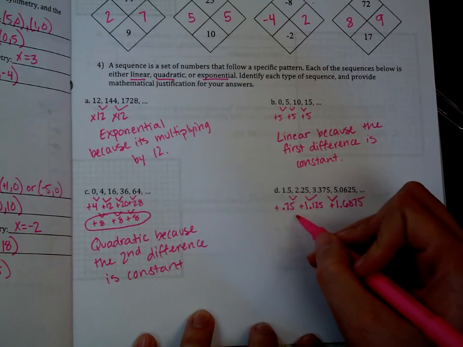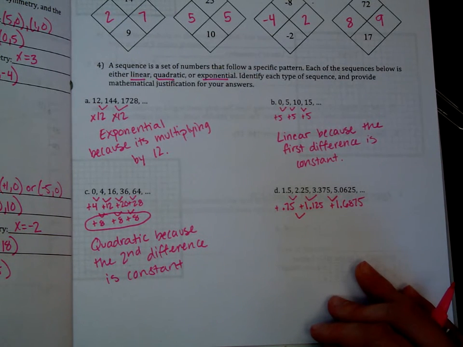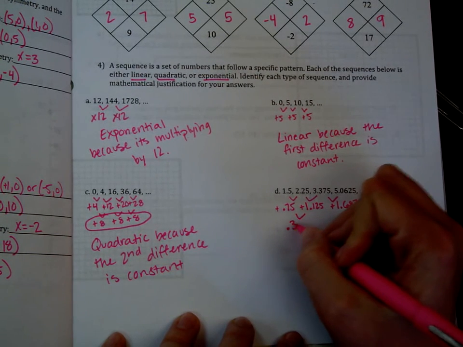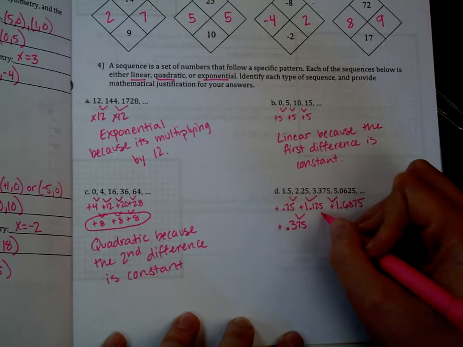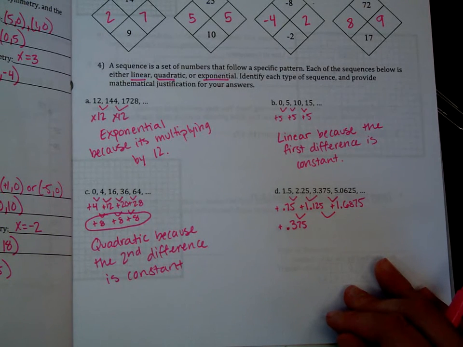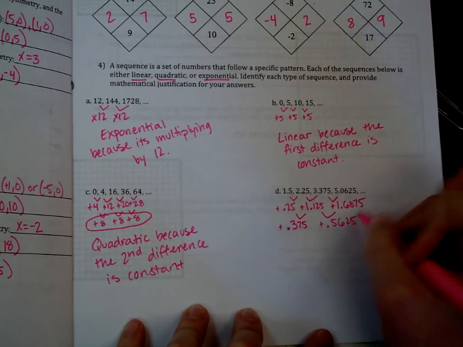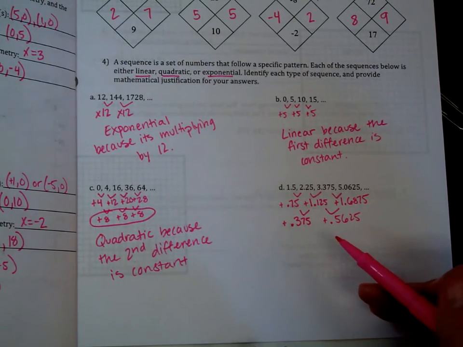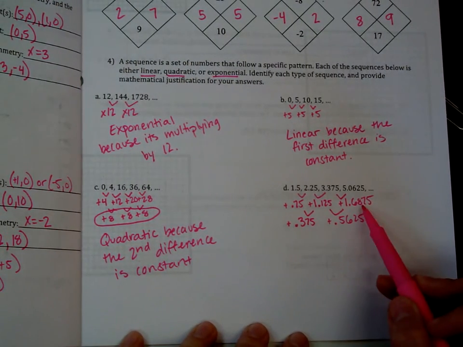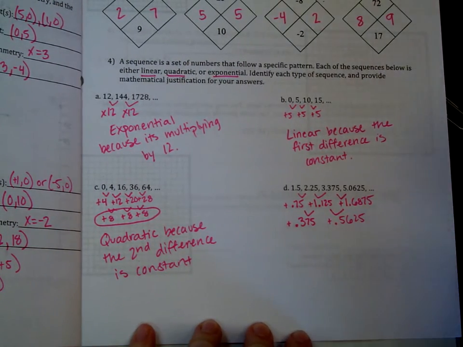So let's see what the second difference is. 1.125 minus 0.75 is 0.375. 1.6875 minus 1.125 is 0.5625. So it's not linear and not quadratic because the first difference is not the same and the second difference is not the same.